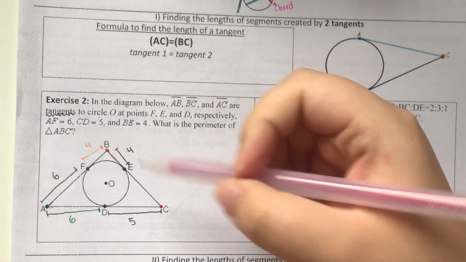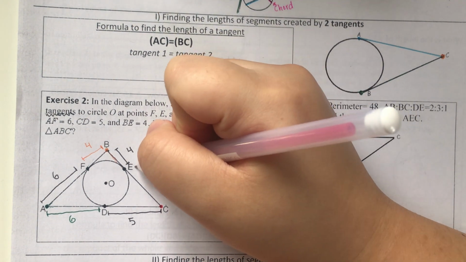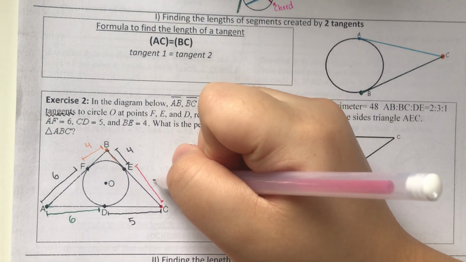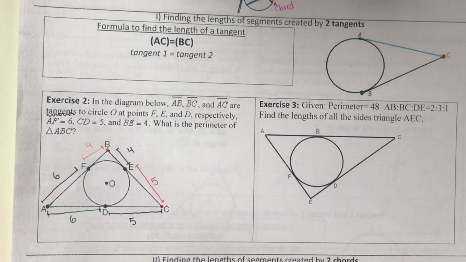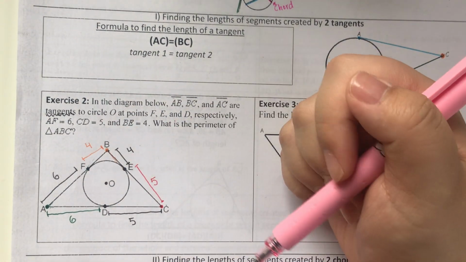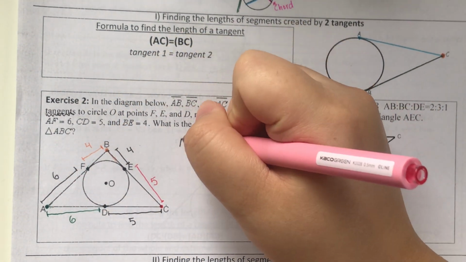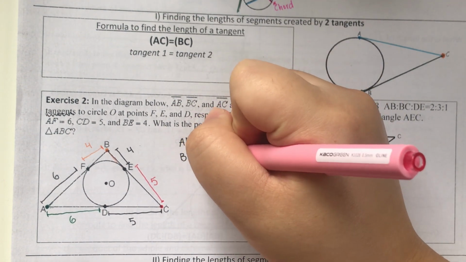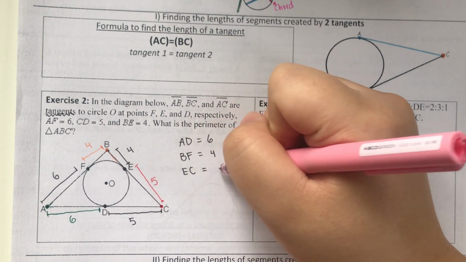Tangent CD coming from the outside point, vertex C, means that these two segments have the same measurement, which is 5. So in order to find the perimeter of triangle ABC, I need to add up all the sides. Let me write it on the side: AD is 6, BF is 4, and EC is 5.